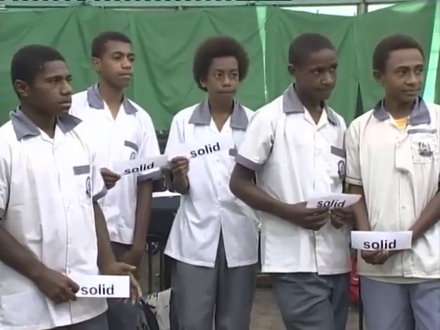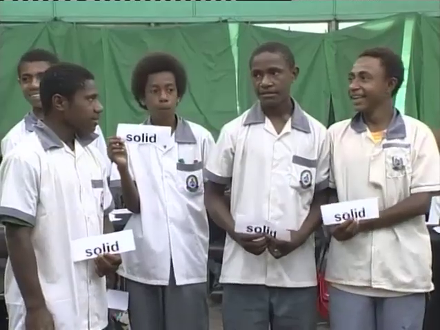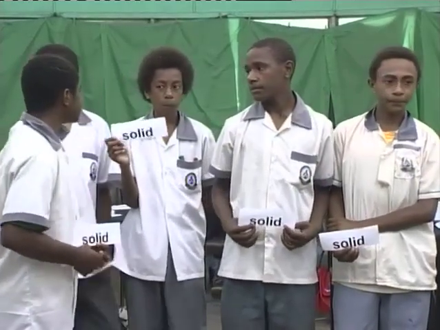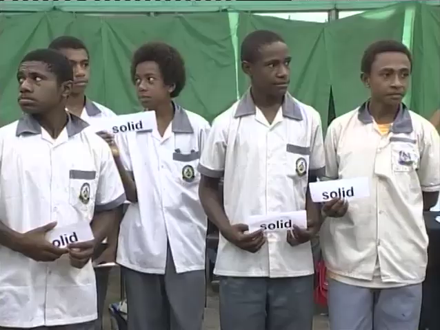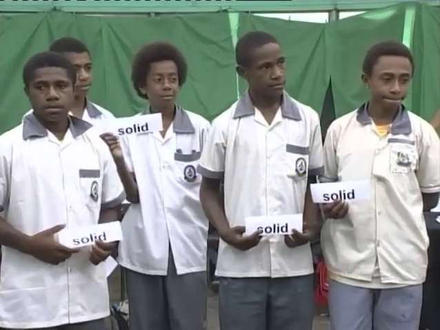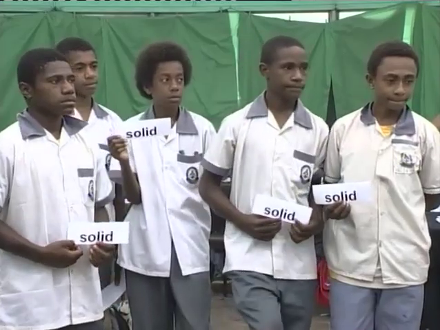What about the behavior? How do the particles behave? Okay, Samuel is going to help with Begley's answer. They stick together. All right, they stick together.